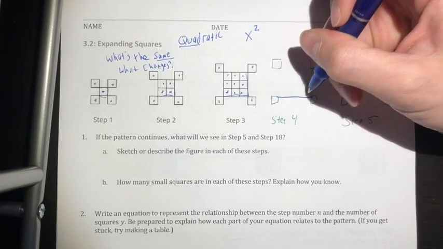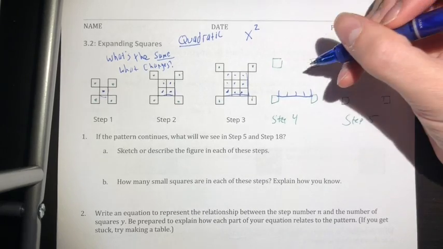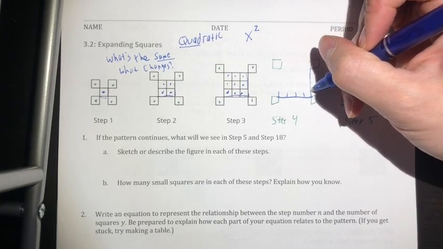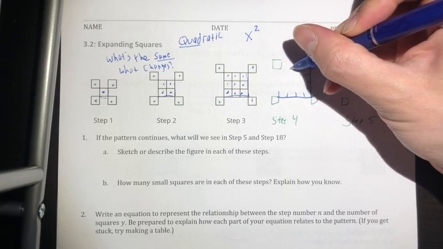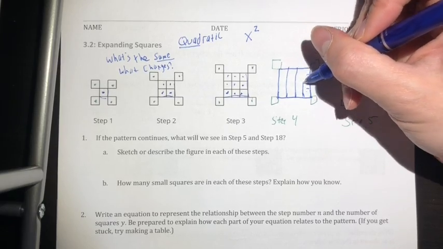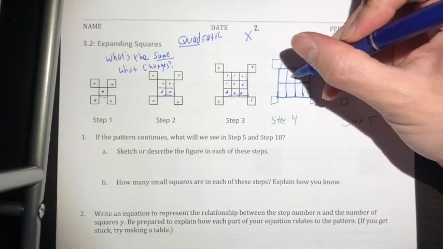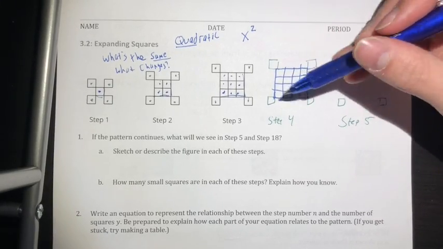So I'm going to make this 4. Cool, 4. And I'll make this vertical one 4 as well. So let's see, half and half again is 4. All right, cool. That's acceptable. That's pretty okay. So there's our step 4. It's a 4 by 4.